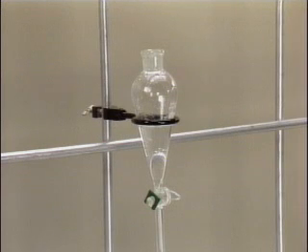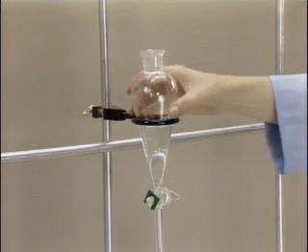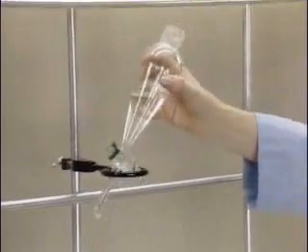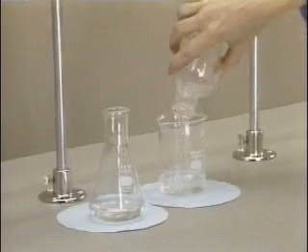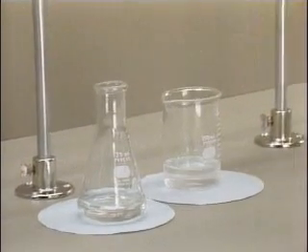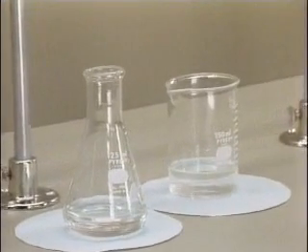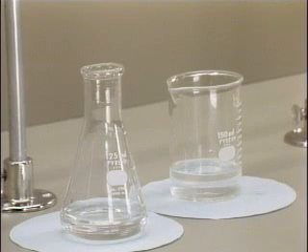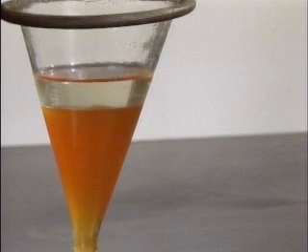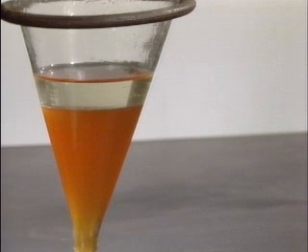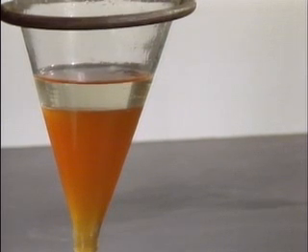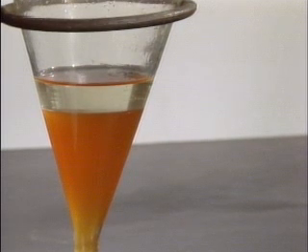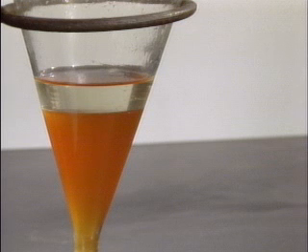The layer remaining in the separatory funnel is then transferred to a new receiving vessel by pouring it out the top of the separatory funnel. At the completion of the extraction, usually one layer, the one not containing the desired compound, is discarded. In the case of the extraction of bromine from an aqueous solution by chloroform, shown earlier, the chloroform was denser than the water and formed the lower layer which contained the bromine. Only the upper aqueous layer would be discarded.